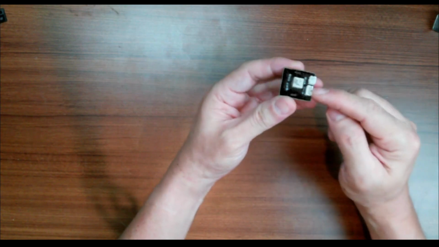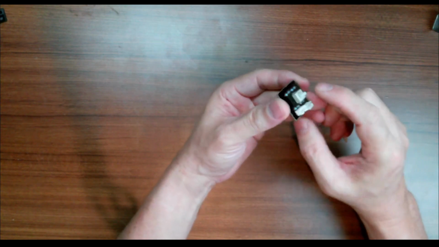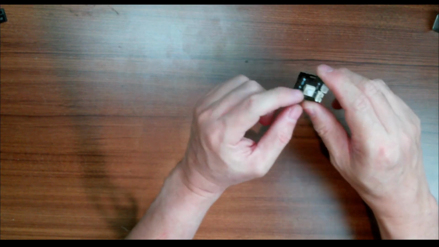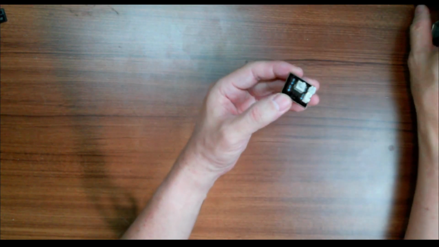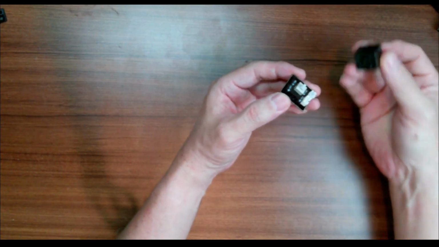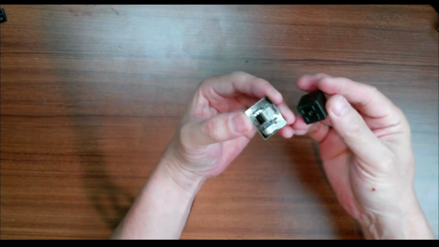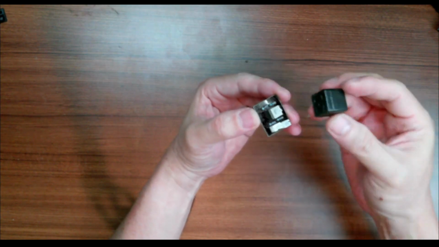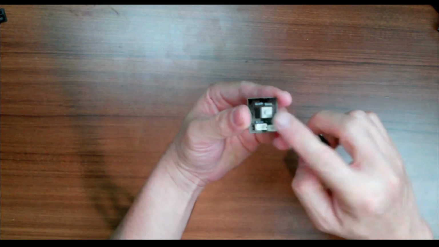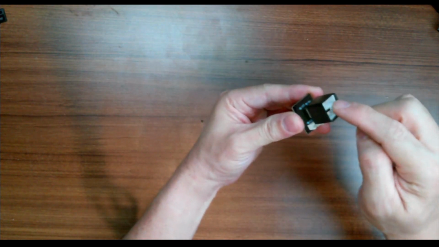So this is the lower grade PCB, but you can see there's a resistor already built in, and the 3D printed inner casing will butt into the tips of this. So you can see it's like this.